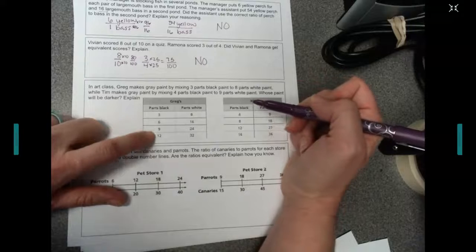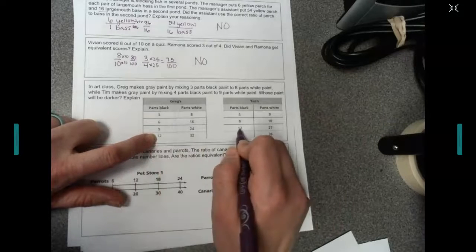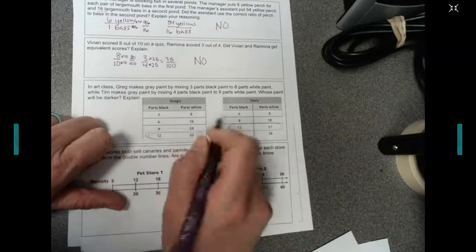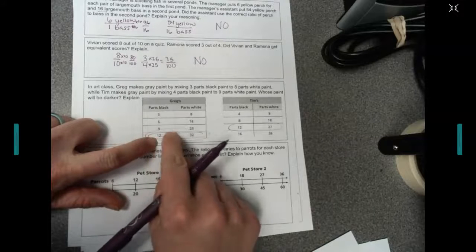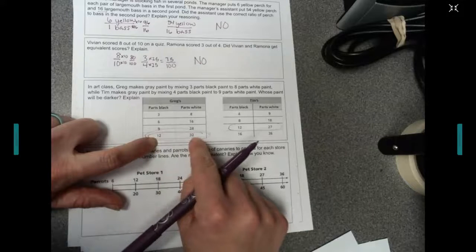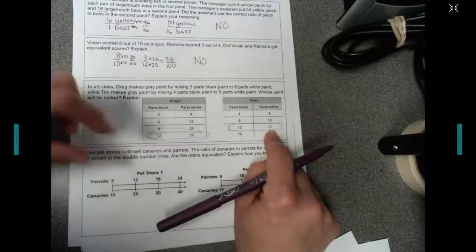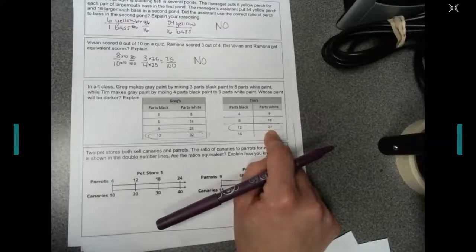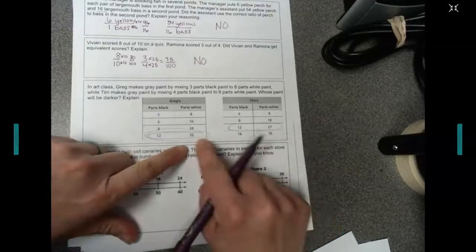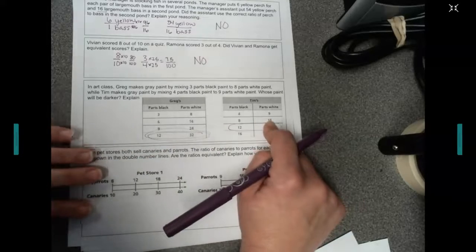I need to find one that has the same number. So 12 parts black, 12 parts black. So we're looking at this line and this line. So this one has 12 parts black. This one has 32 parts white. This is 12 parts black, 27 parts white. And the more white you put in it, the lighter it's going to be. So the person with the darker paint is going to be 10.